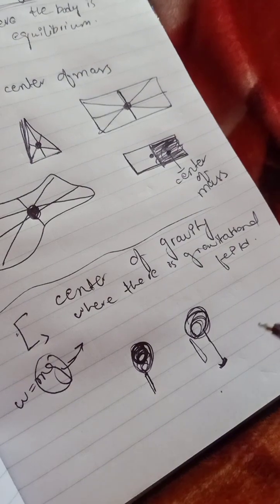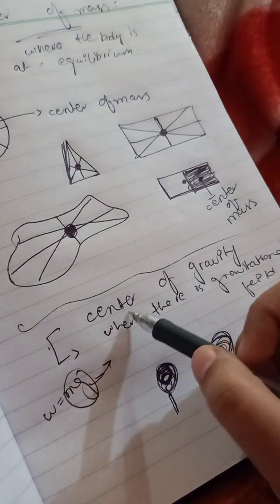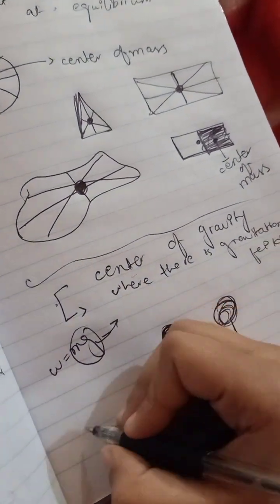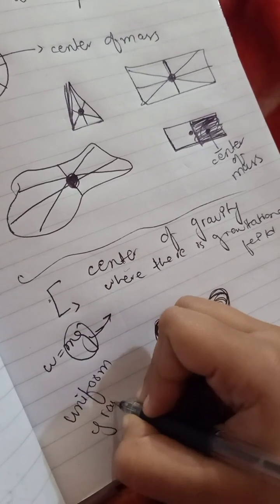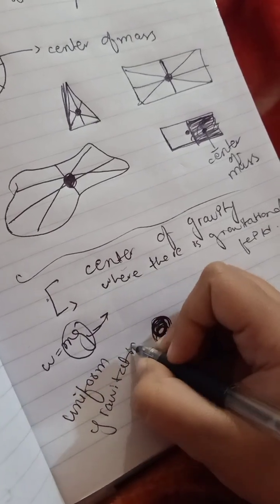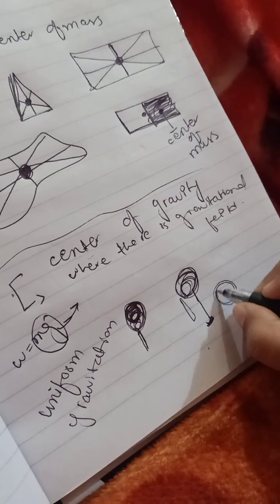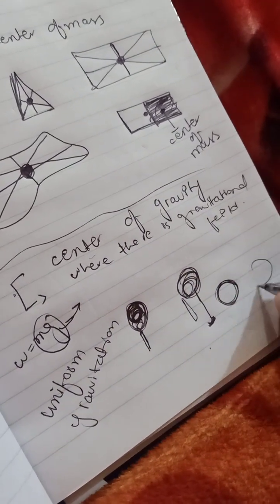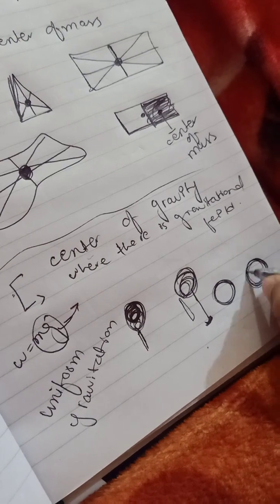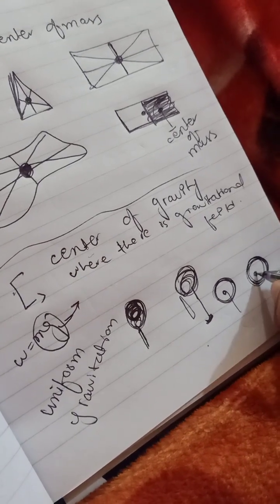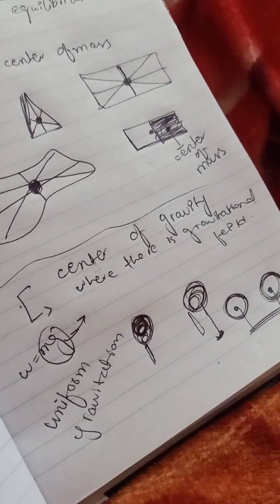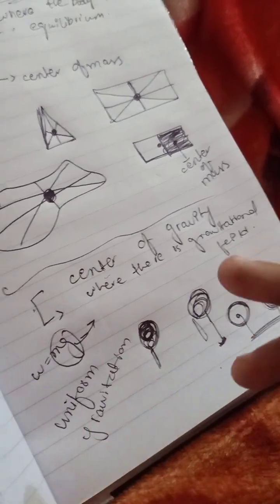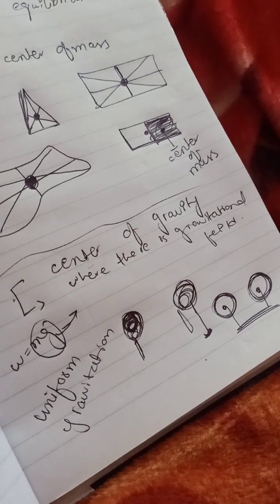The center of mass and center of gravity will be equal when there is a uniform gravitational field, or you can say at the earth surface. For example, a tire on the earth surface, as well as a ball on the earth surface, will have a center of mass and a center of gravity that are both equal. That remains the same when there is a uniform gravitational field.